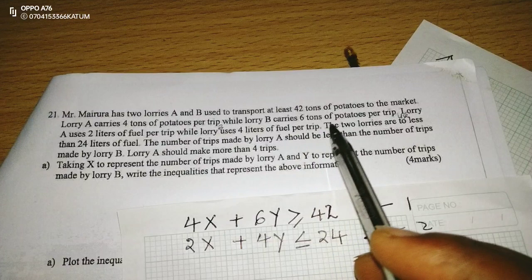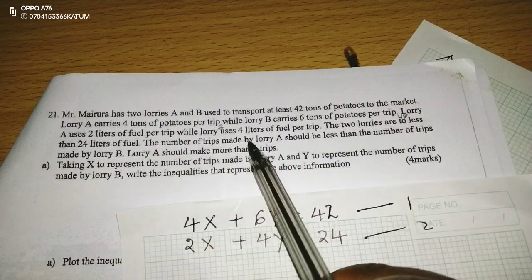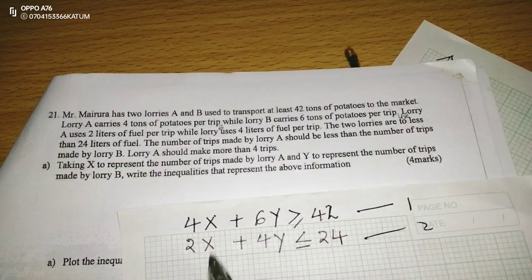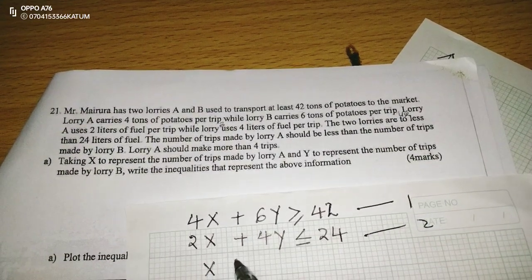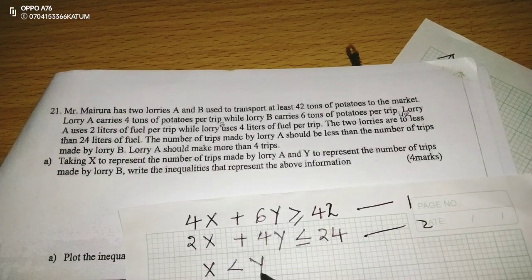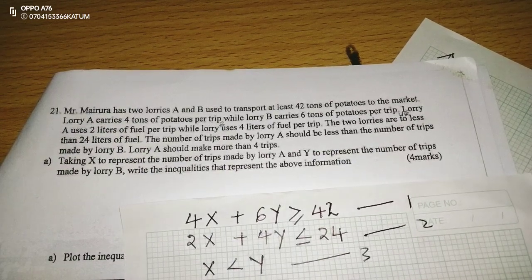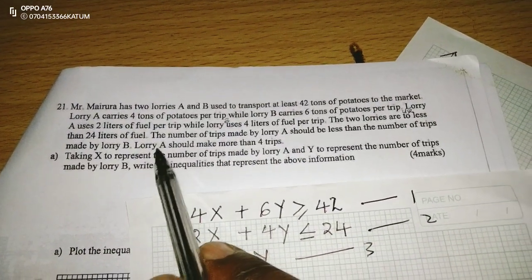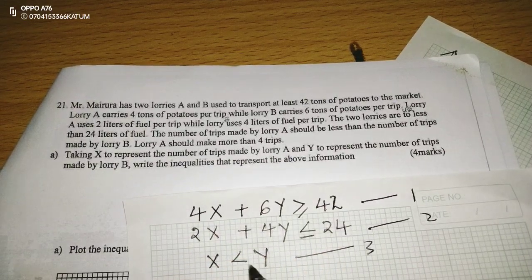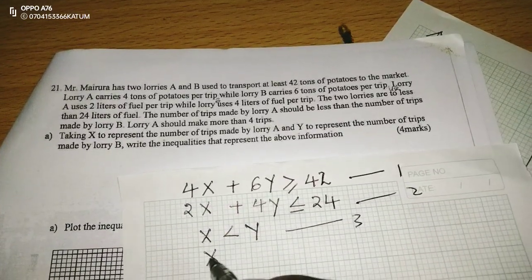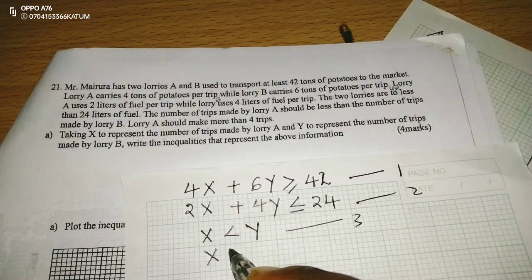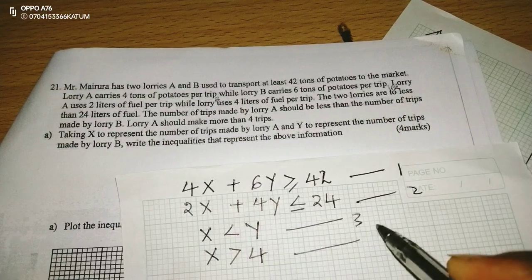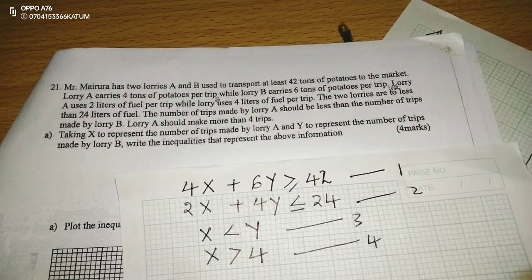We continue. We are told that the number of trips made by lorry A should be less than the number of trips by B. Therefore, X is supposed to be less than Y. This is our third inequality. We proceed. We are told that lorry A should make more than 4 trips. So the X trips should be more than 4, not equal to, strictly more. So this is our fourth inequality.